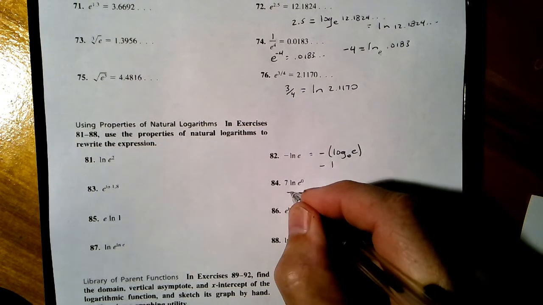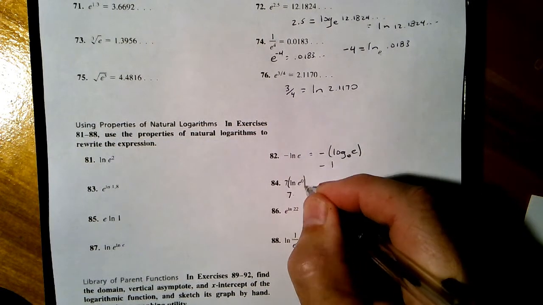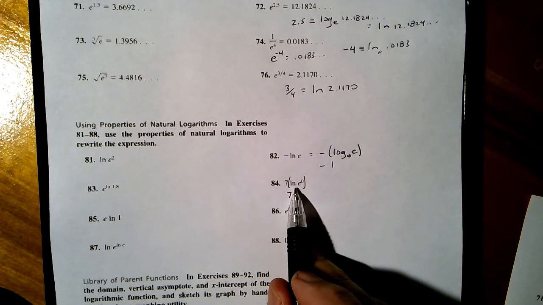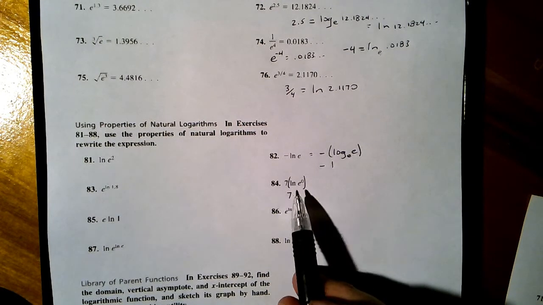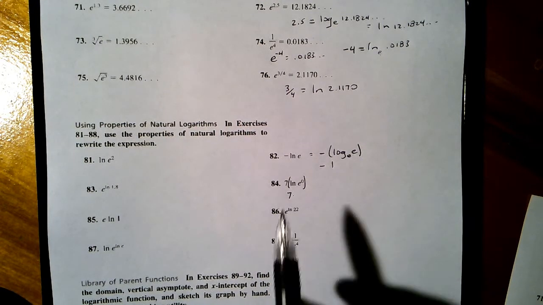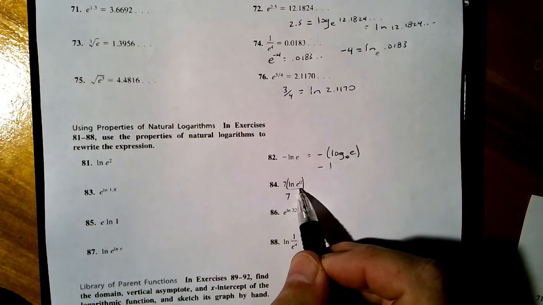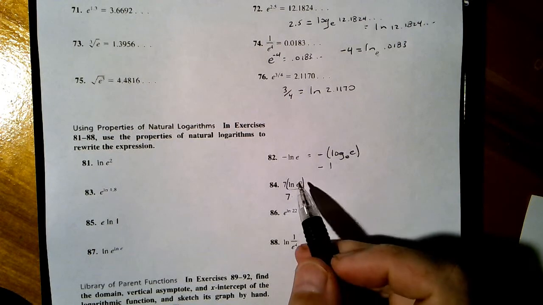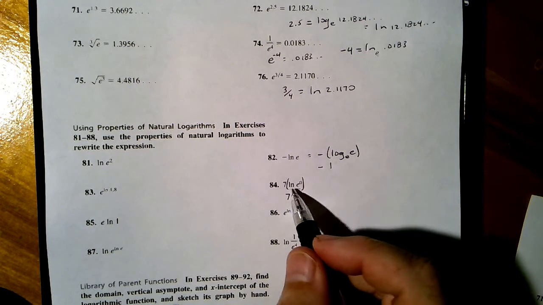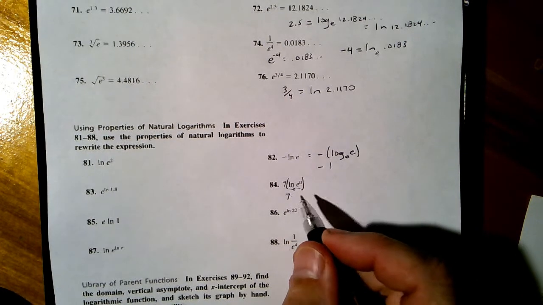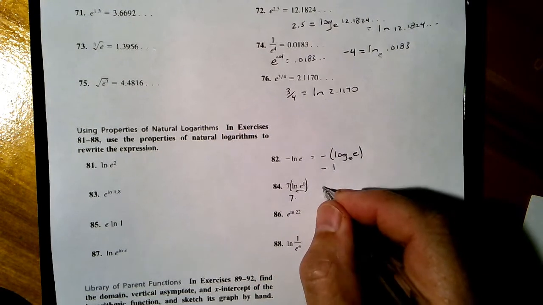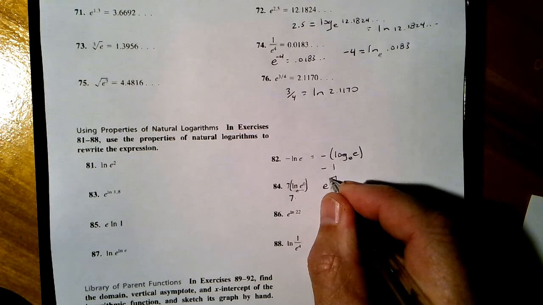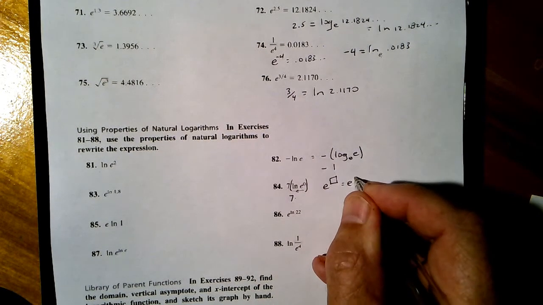All right, let's forget about this 7 for right now. This, listen closely to it, and you might need to rewind it and listen to it a few times. This is the exponent that turns e into 0. That's what our definition of log says. See, we got a sneaky base e. This is the exponent that turns e into 0. I wonder what the exponent is that turns e into e to the 0.